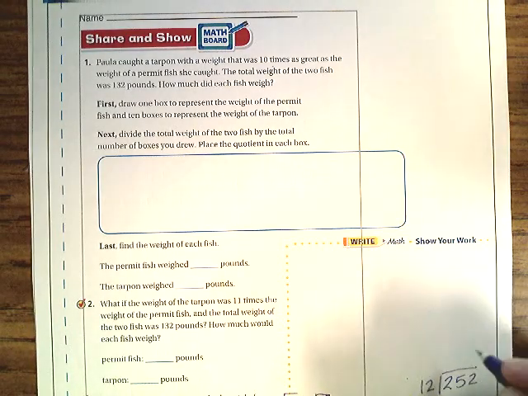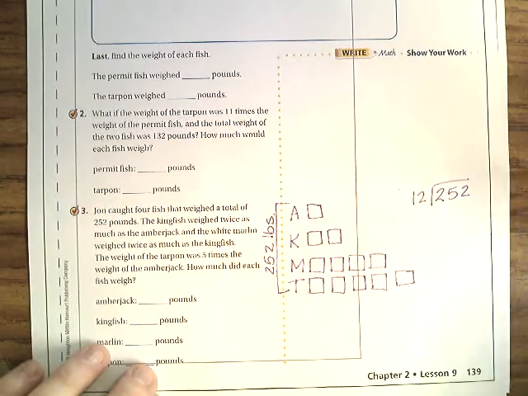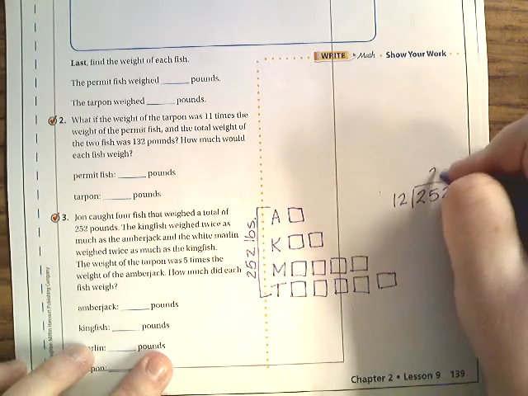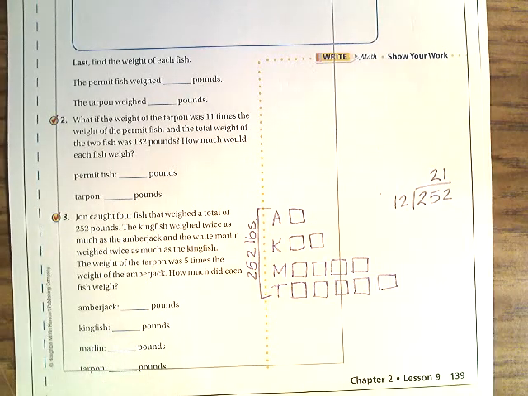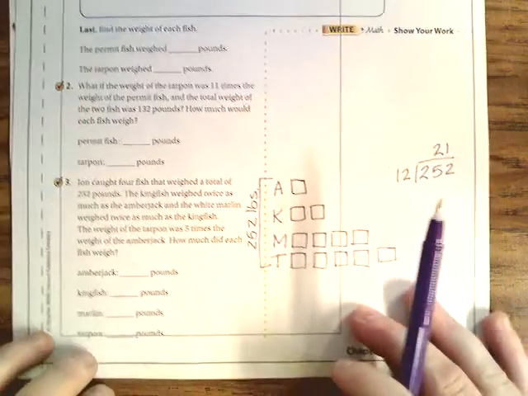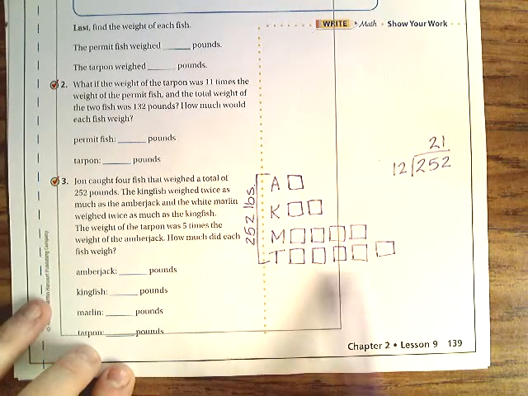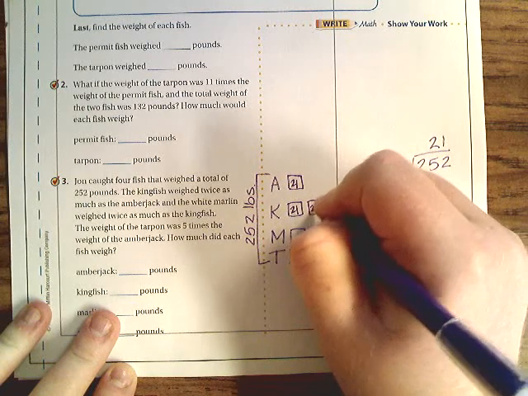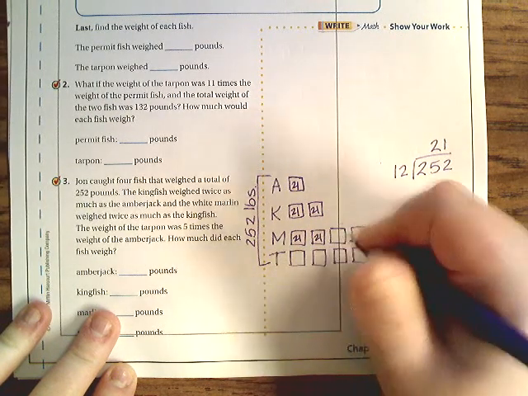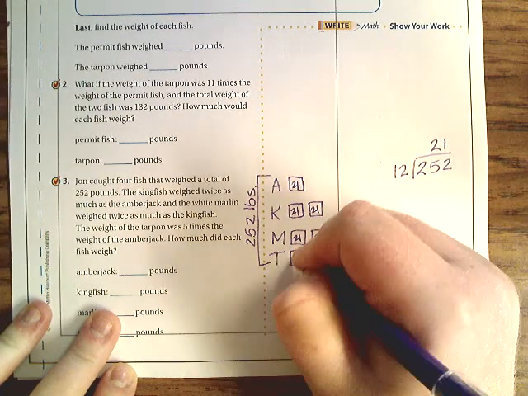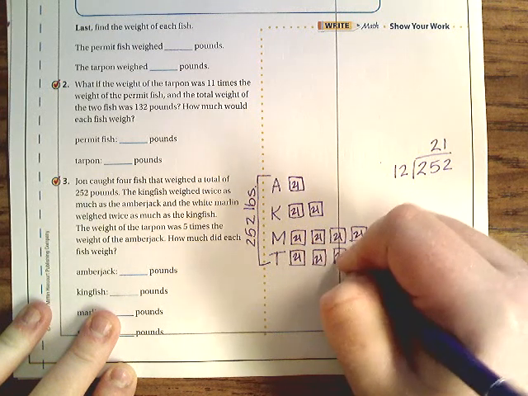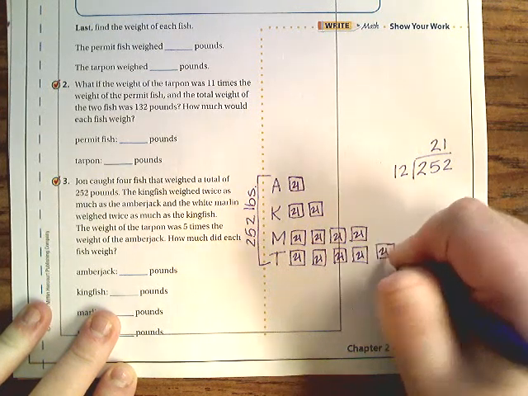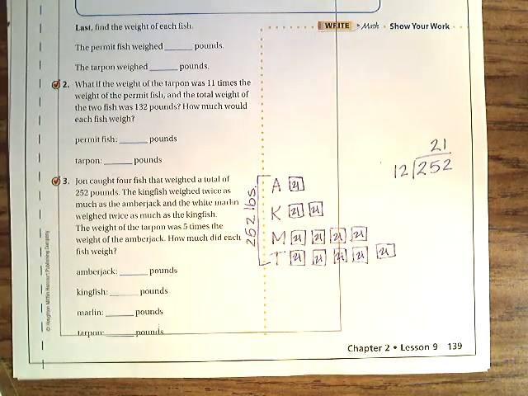Let's go back to our problem. So we've got an answer of 21. Okay? So that means that 21 has to go inside each of these boxes. So 21, I did not make my boxes big enough, guys, sorry. It's very tiny. I hope you made your boxes a little bigger than mine. But you get the idea. 21 in all those little boxes there, okay?